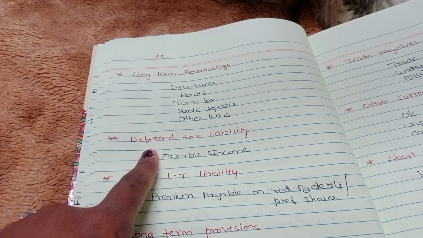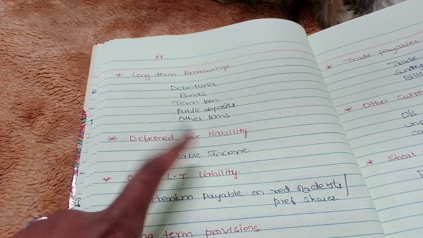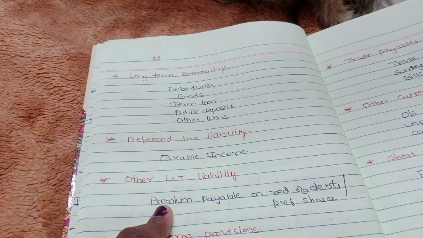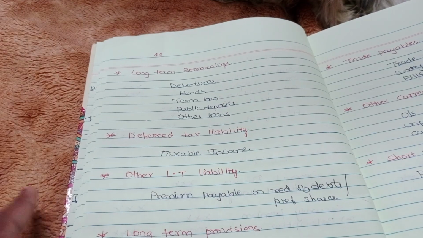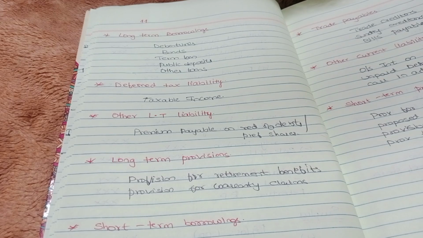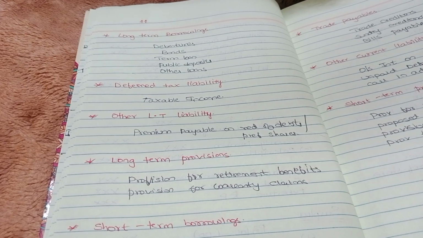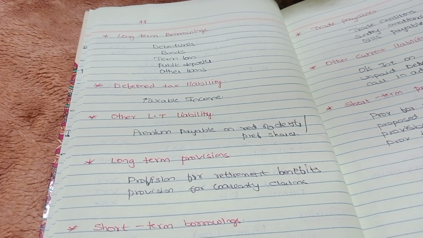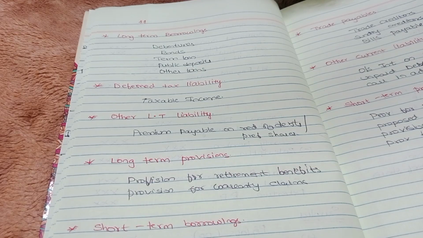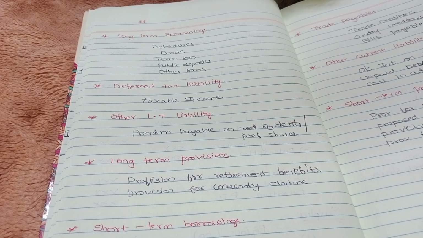Okay. Deferred tax means any taxable income, if you are getting that, we need to add it. Other long term liability means premium payable on redemption of debts, things like this you will get. Or else if you are not getting that particular item, the trick is simple: you know what is meant by assets and what is meant by liability. So just post it on the liabilities side or the asset side. Assets and liabilities should be tallied, then only your answer is correct.